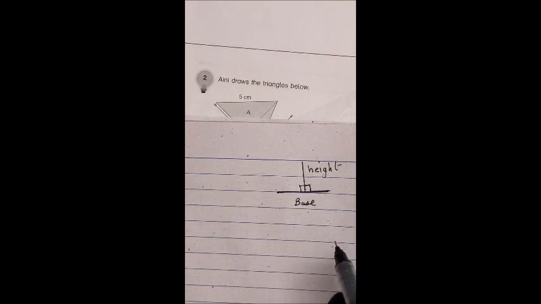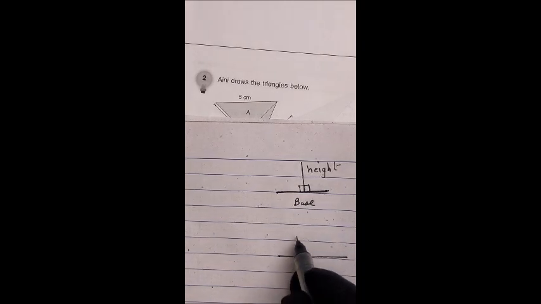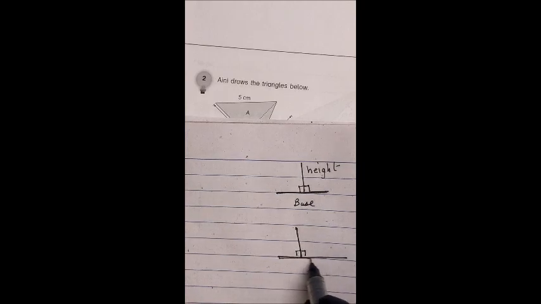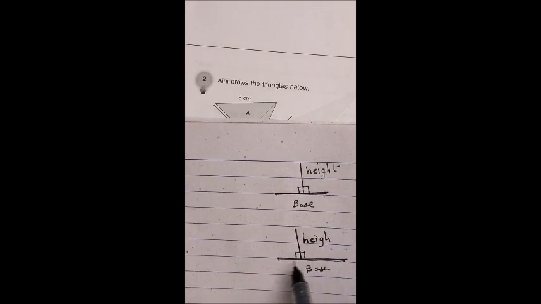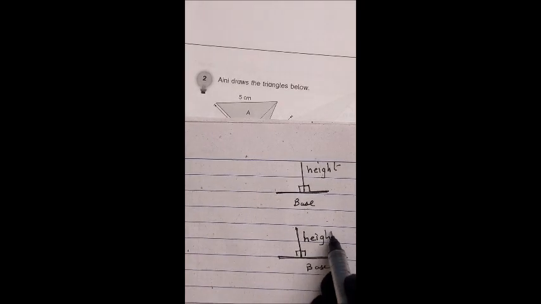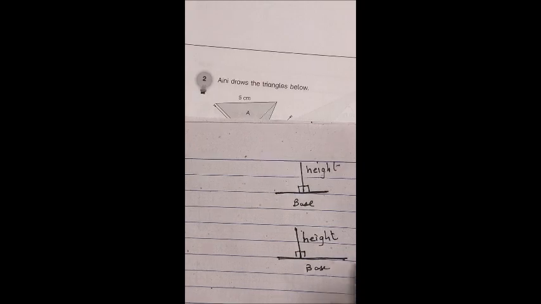Okay, you can have another example of perpendicular. I'll make a line here and I can make a line here. This makes a 90-degree and this also makes a 90-degree. So this line basically is the base and this is your height. So these two lines are running perpendicular. Height is perpendicular to your base.